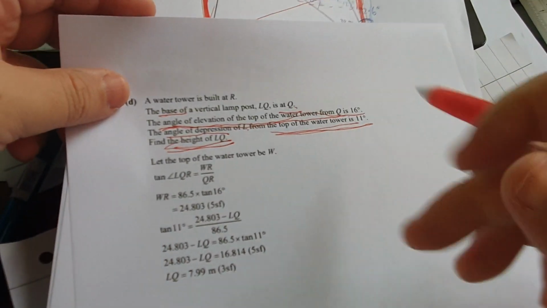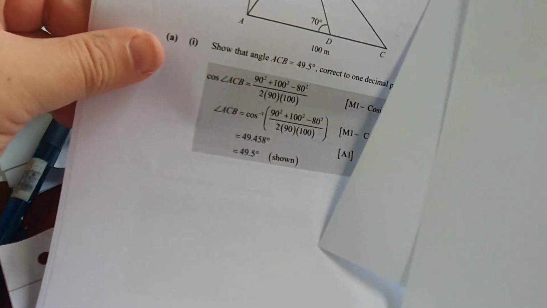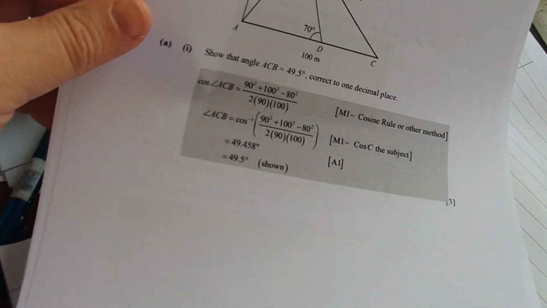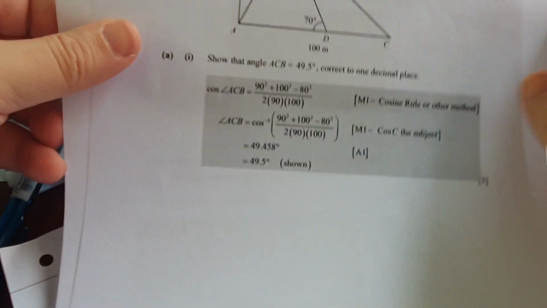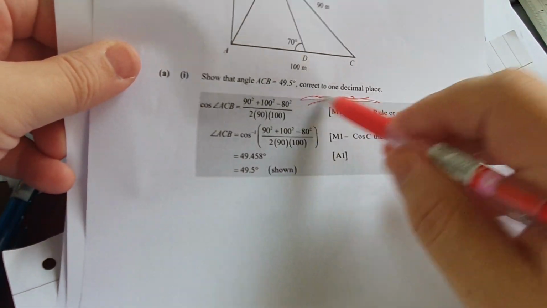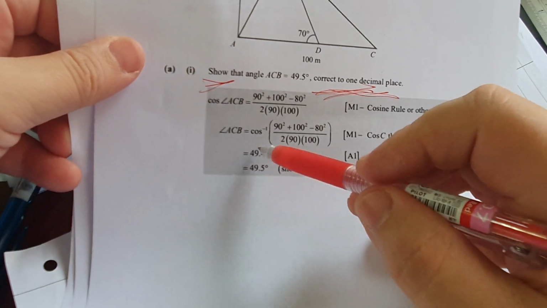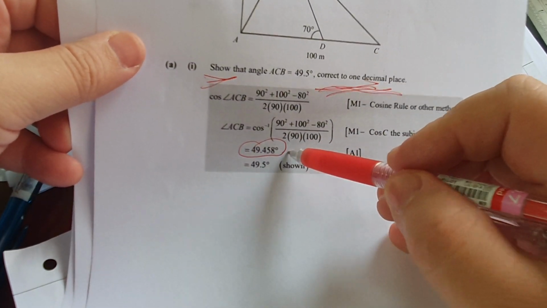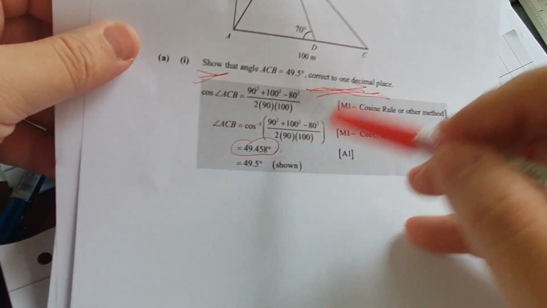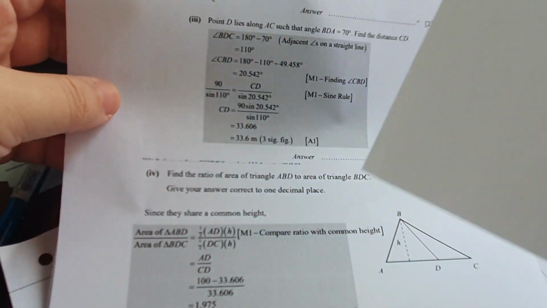It's all with you in your soft copy. I think still got one more, you go and look at it. This kind, everybody, when they ask you to show, you must show the 5 significant figures first, then you show the original. Otherwise, they won't give you the marks.